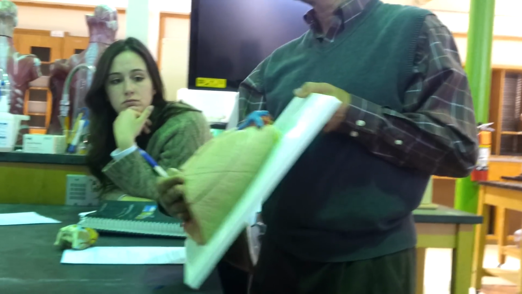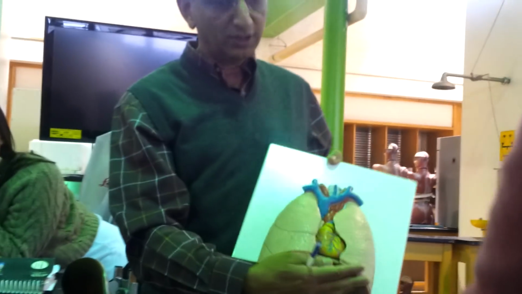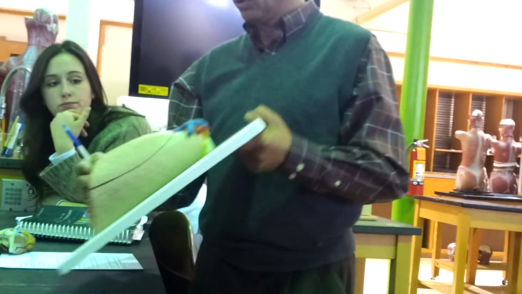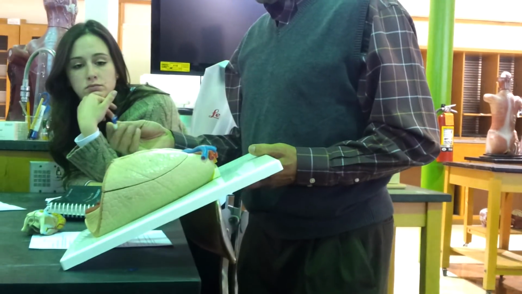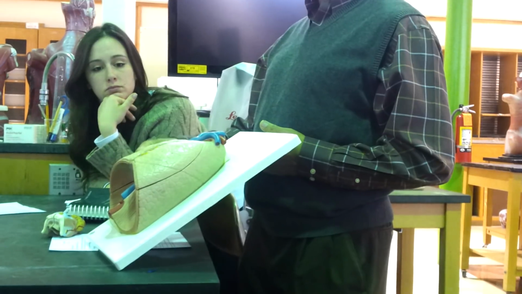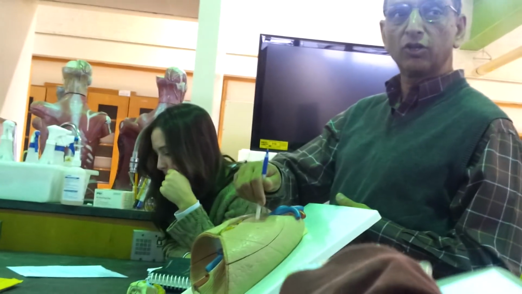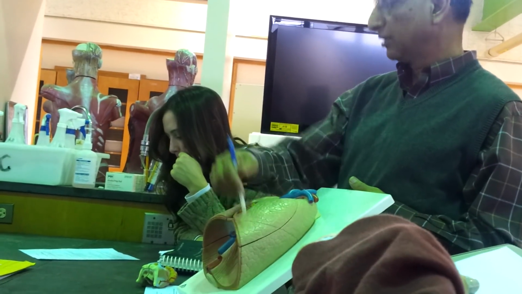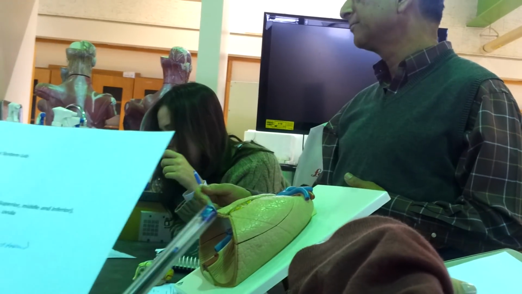See these, how many lobes in the right? 3. In the right. And how many in the left? 2. 2. And this fissure here going horizontal is called horizontal fissure. This one and this one, oblique fissure. So it is simple, you have superior lobe, inferior lobe. Here your superior, middle and inferior.